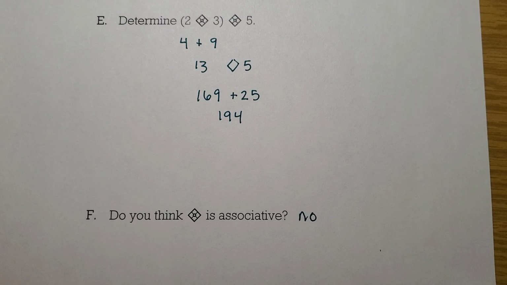All right, that's going to wrap it up for our associative topic. In the next video, we're going to talk about a third property called the distributive property.